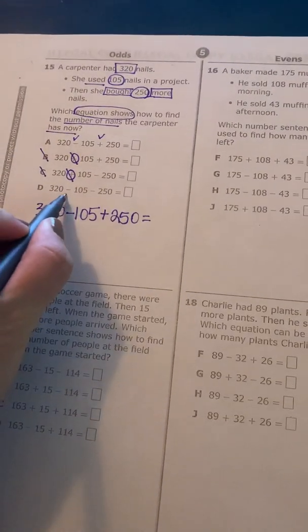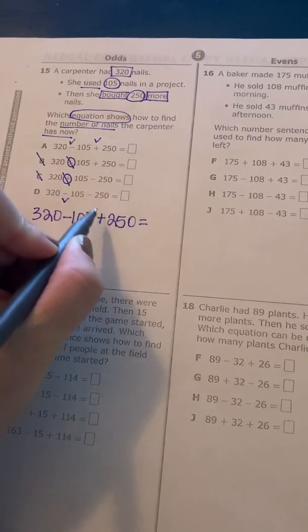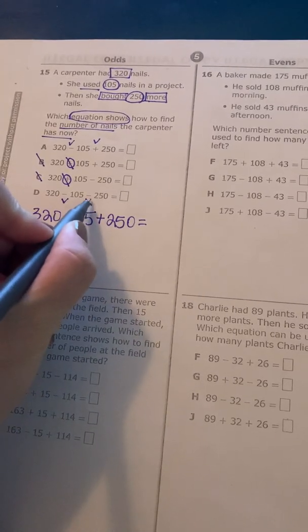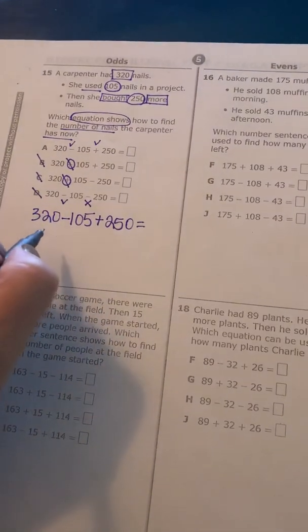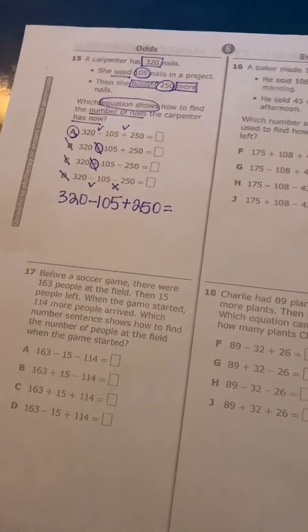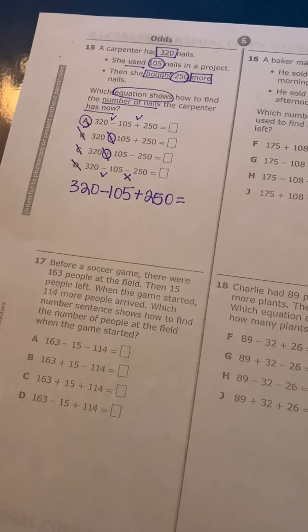Here, this part matches up, but look what happens here. It is not a minus, it is a plus. So I cross this part out saying, nope, that makes it wrong. And then I am able to answer A. And that is how you would code a question like that. And that is also how you would show your work.